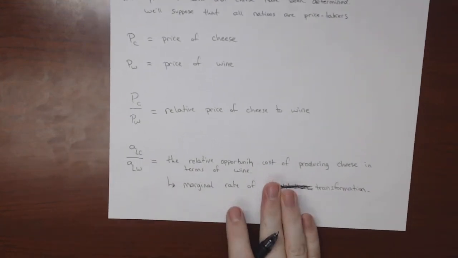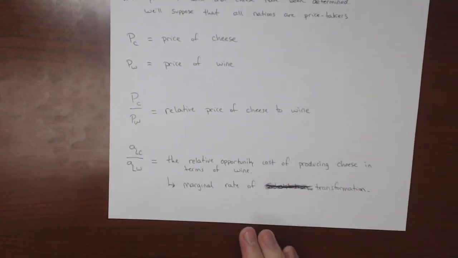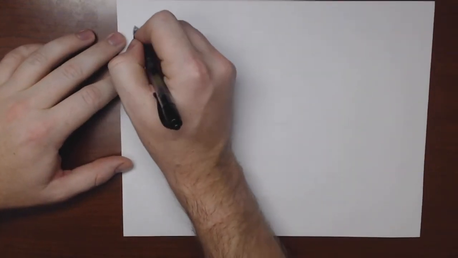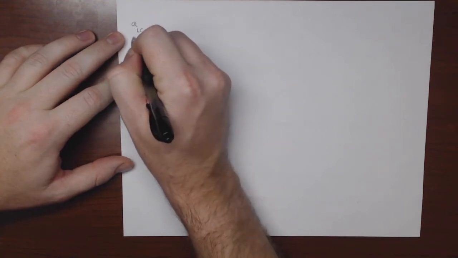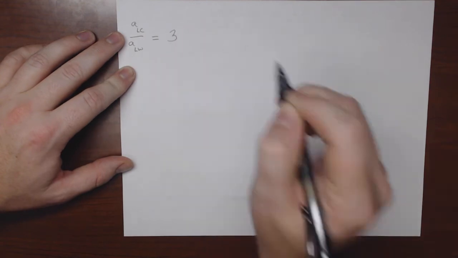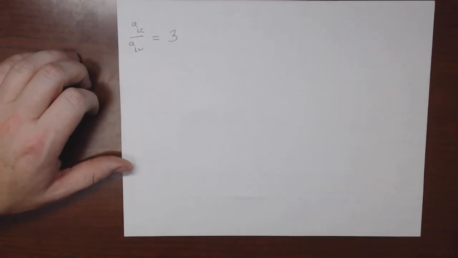Okay, now let's apply this to a straight line PPF function. Let's say that ALC over ALW is equal to 3. Okay, so what does this 3 tell us?